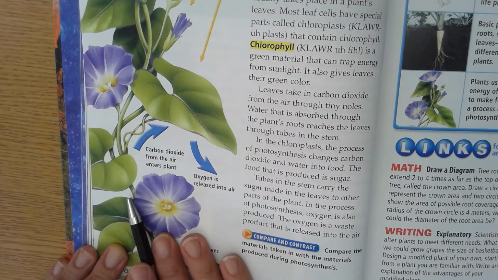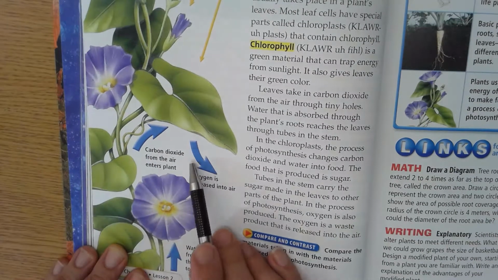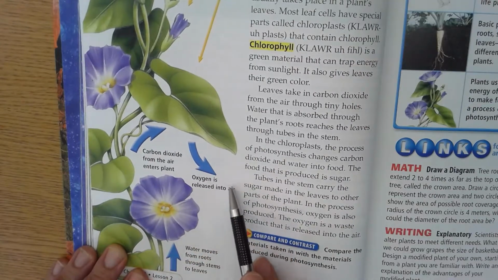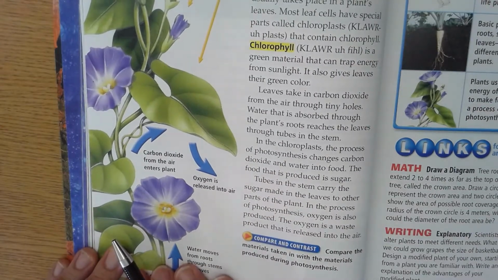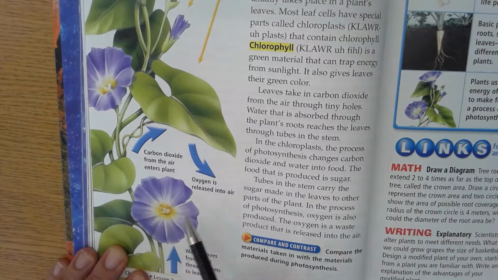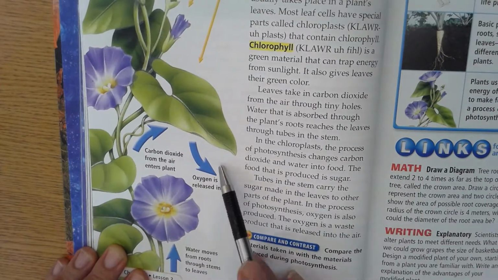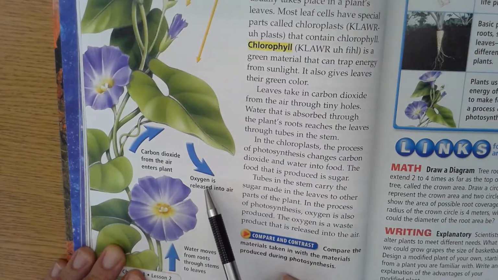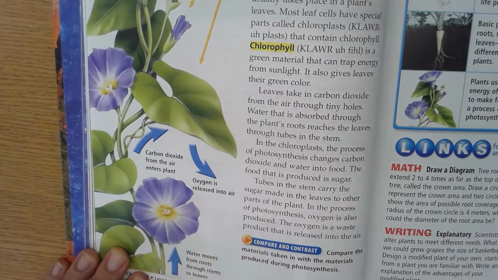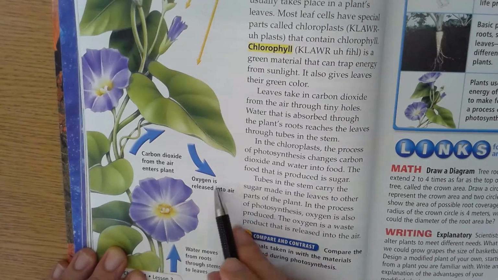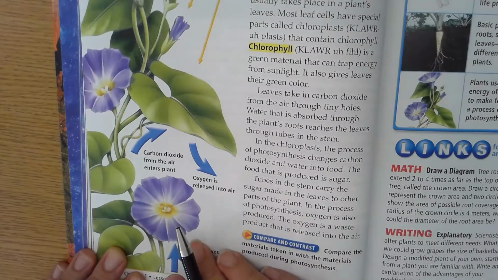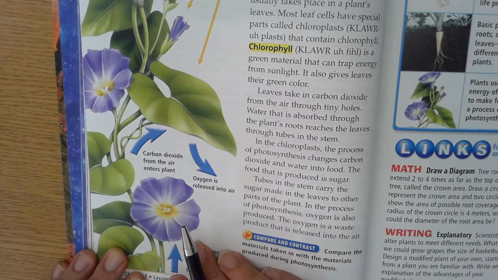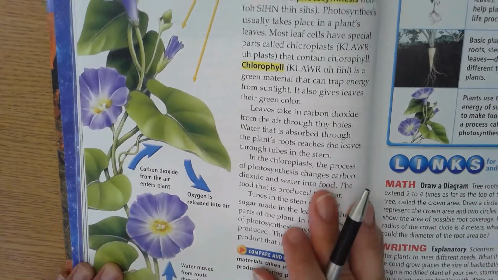In this process of photosynthesis, oxygen is then released into the air, which is huge because guess what we need? Guess what animals need? Oxygen. It's a waste product. Plants cannot use it. They release it. They get rid of it. And in turn, we can use it. It's a fantastic relationship that we have.